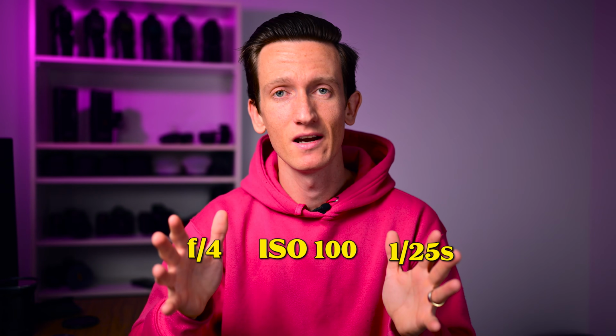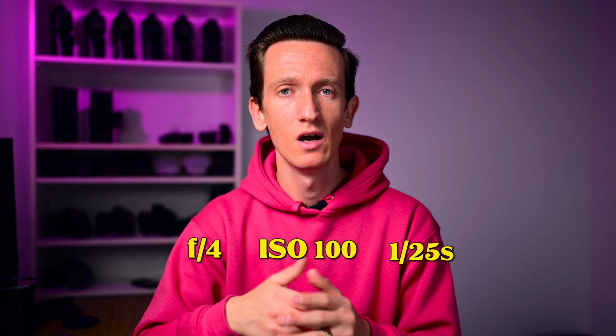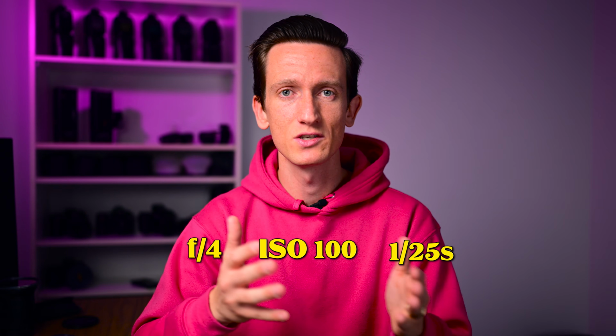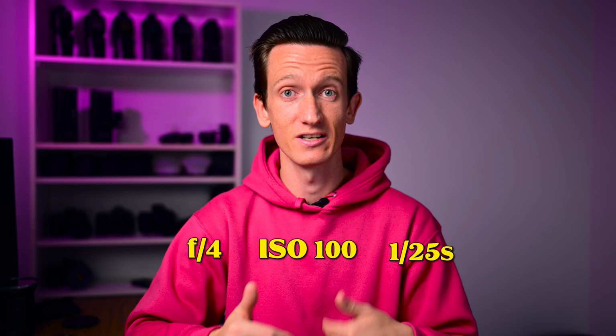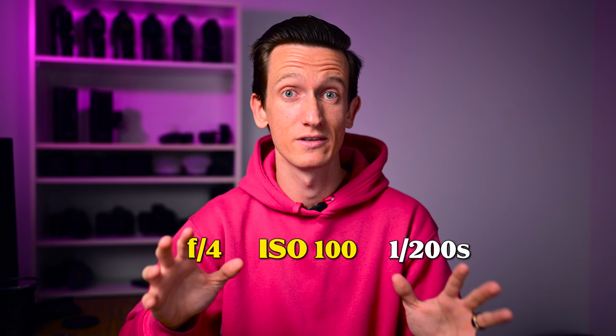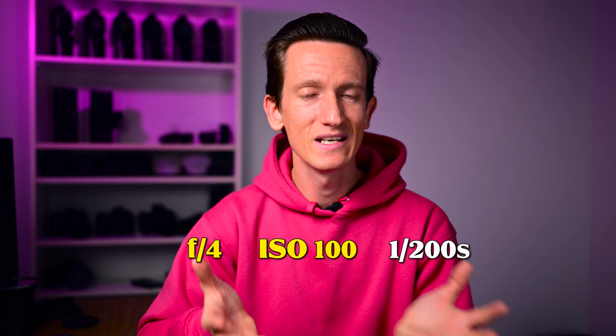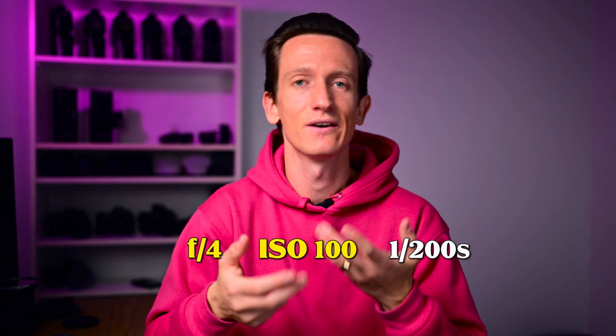All the components in the exposure triangle are relative. If one goes down, another one must come up. So these were my original settings. I took the photo at f4, ISO 100 and a shutter speed of 1/25th of a second. Now we know we need to increase the shutter speed to freeze the motion. So let's say we put the shutter speed up to 1/200th of a second. If we just change the shutter speed, this would be our image. The motion is frozen, but the image is way too dark. So how do we know how much to increase the other settings to get our exposure back to where it was? Well, you could use trial and error and just see what works, or you could learn about stops of light, and that's what I want to talk about now.